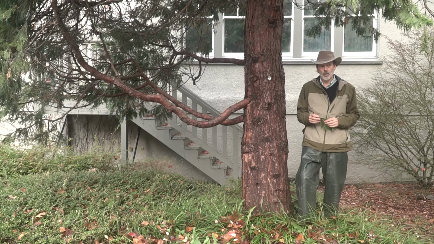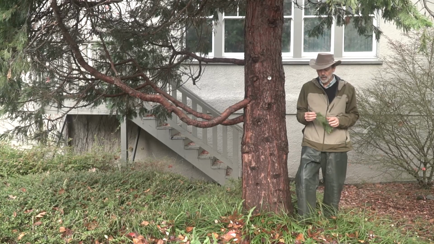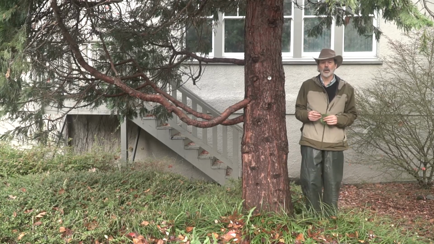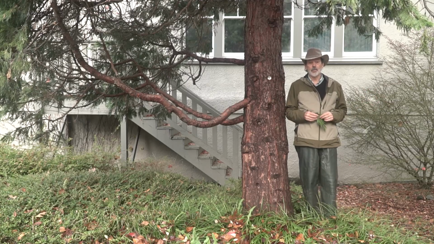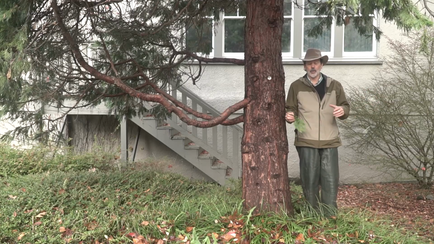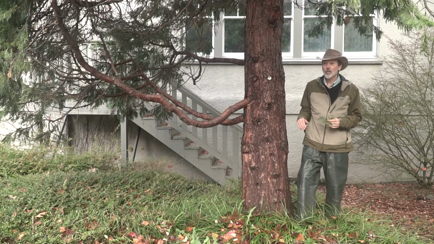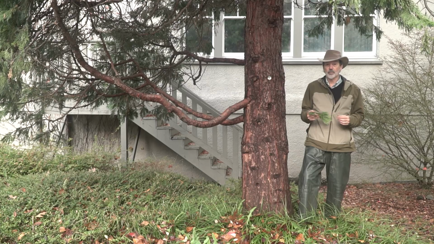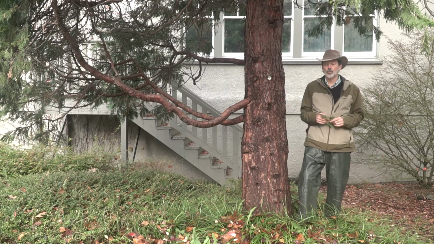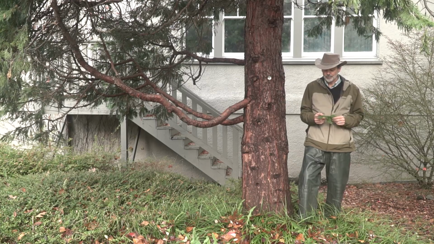at evergreen conifers. Now, the evergreen conifers are ubiquitous in this part of the world, and they may not be ubiquitous in your part of the world, but conifers make up a fairly significant part of the natural flora on the west coast of North America.